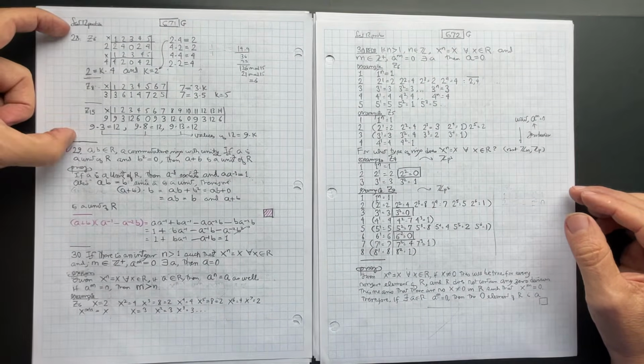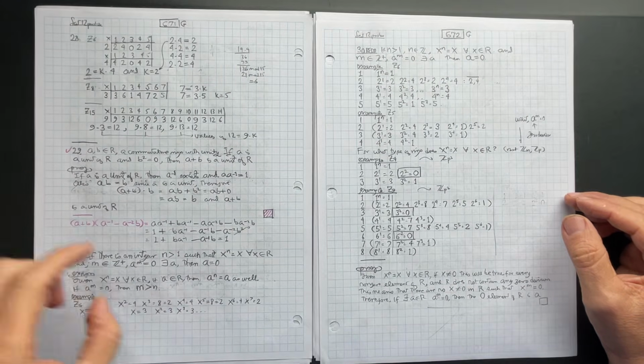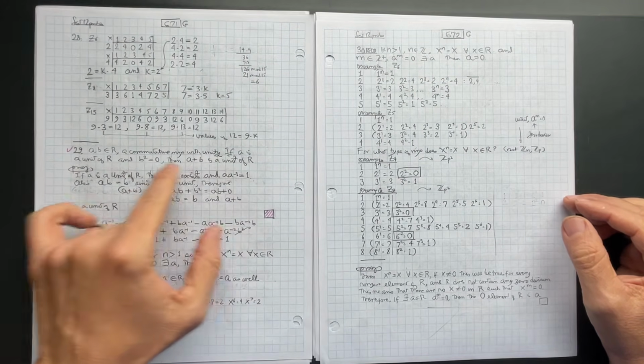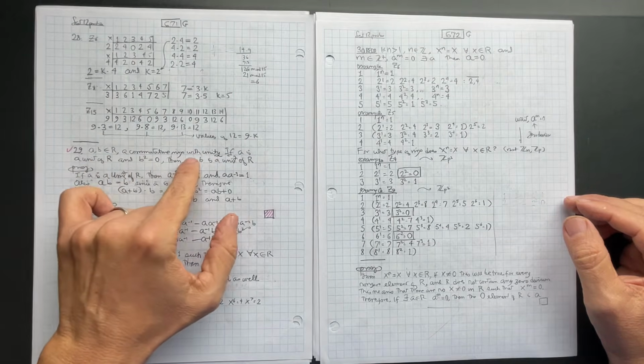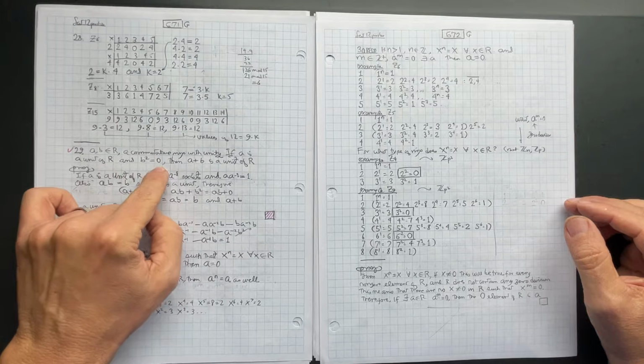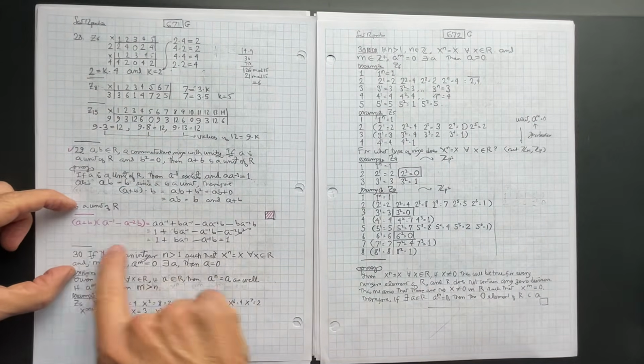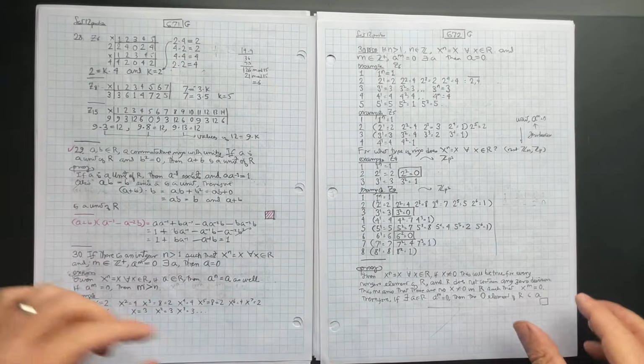Then some calculations. The book had a much more clever way of saying, for a commutative ring with unity, if a is a unit and b squared is equal to 0, then a plus b is also a unit. I think I did it correctly, but I really liked the way the answer was done.